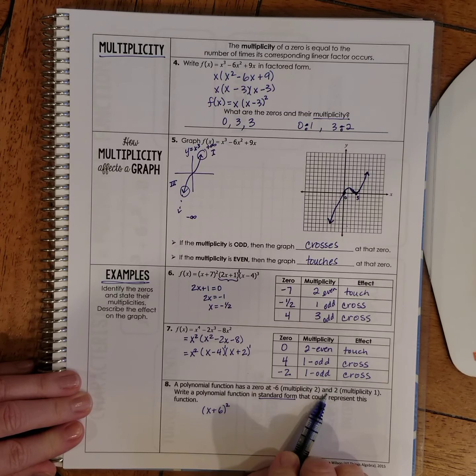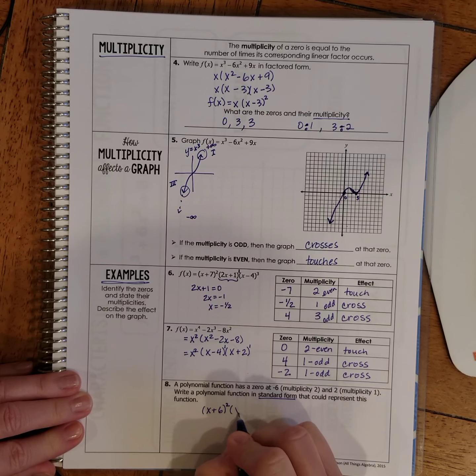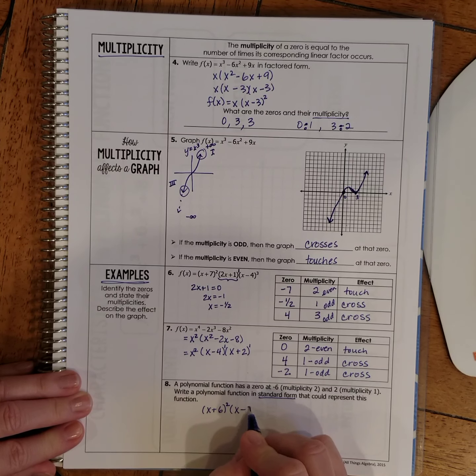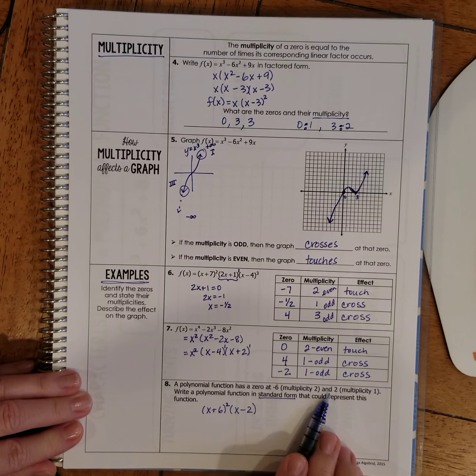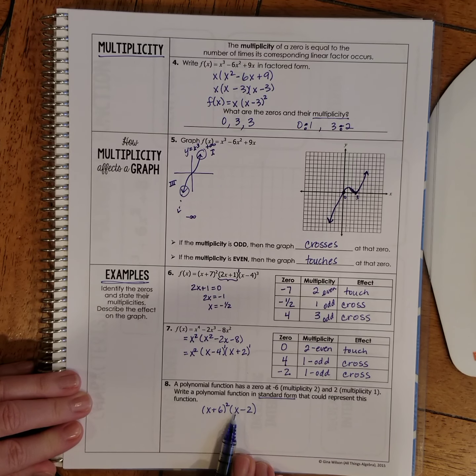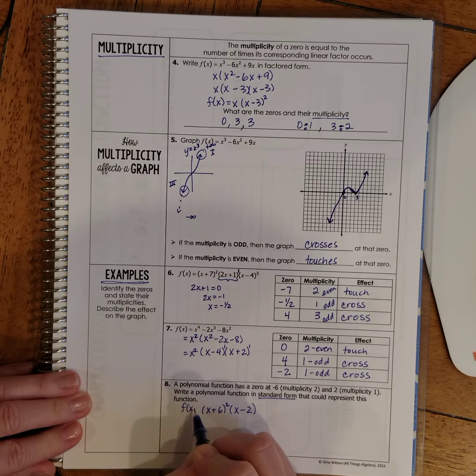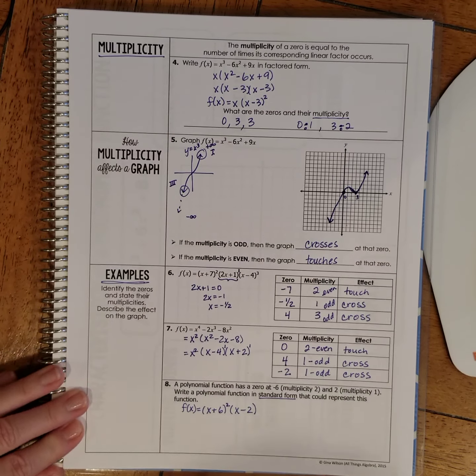Another one is x minus 2, right? If the 0 is 2, then when x is 2, this would be 0. When x is negative 6, this would be 0. So again, we're kind of using the opposite sign here. And the multiplicity is 1. Okay, so this is our function in factored form. That's our basic function.